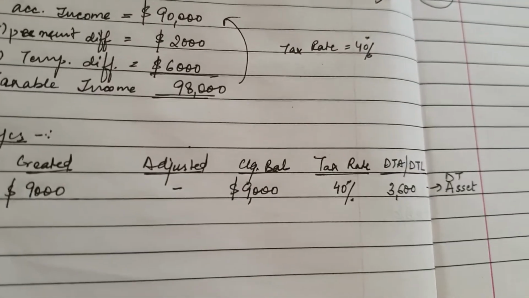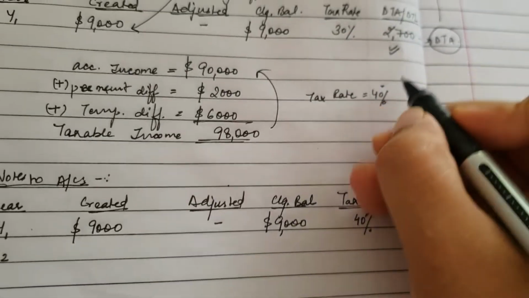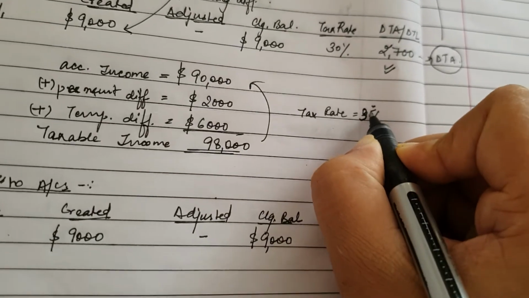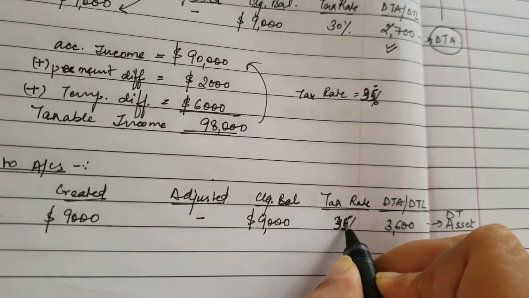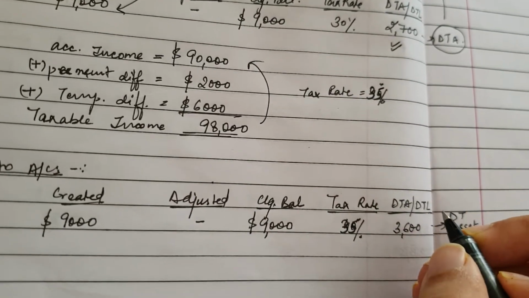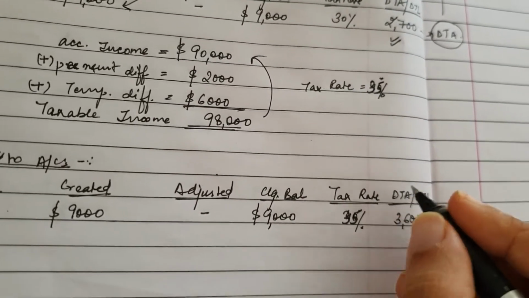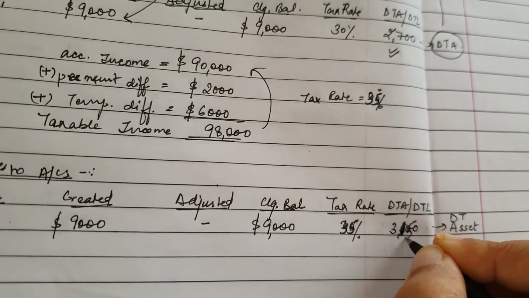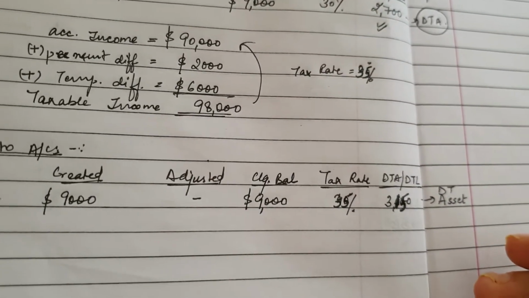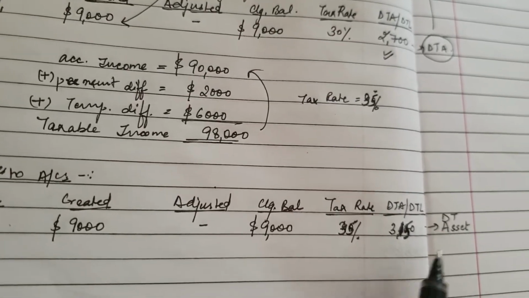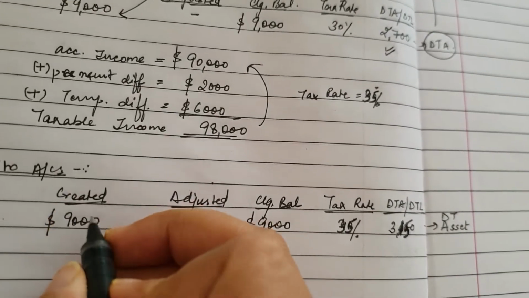Sorry, I need to revise this. It's 35%, guys. It's 35%. It comes out to be 3,150. Apologies for my mistake. Yep, it's 35% this year.